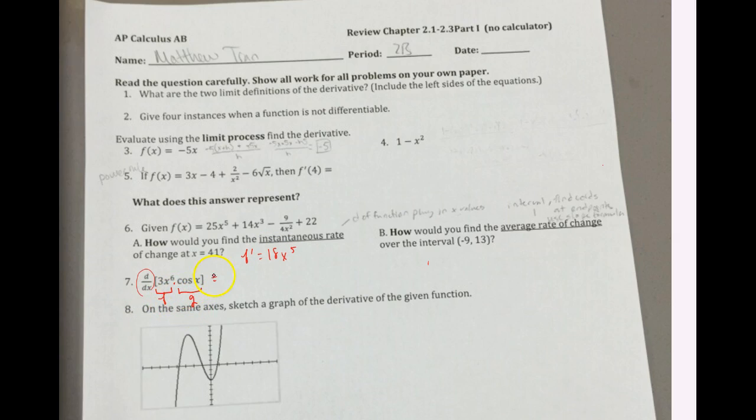And then my second part, I would find g prime. So g prime is, what's the derivative of cosine? Well, it's negative sine, okay? And once I have that, now I need to do the derivative of the first times the second plus the first times the derivative of the second. So this is your product rule, and you're going to plug into that.